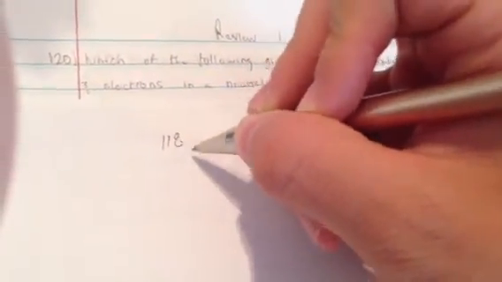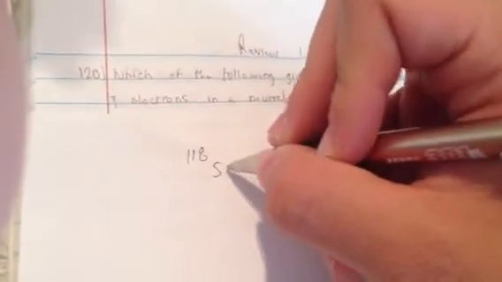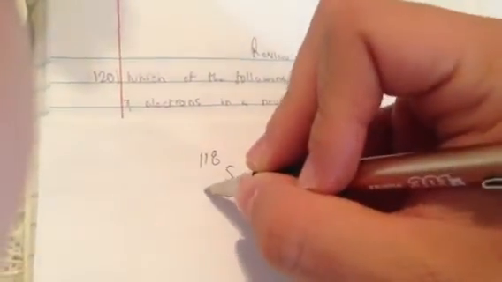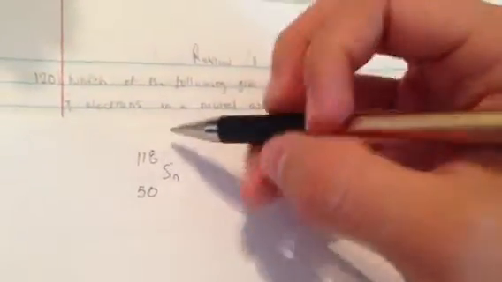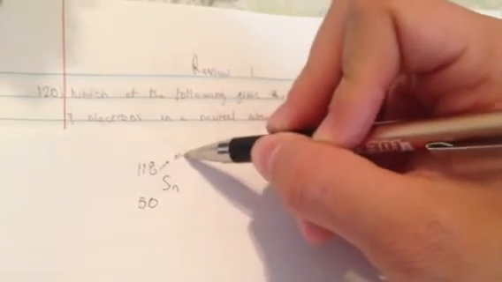So first, I think it's essential to understand this notation. So we have 118, then Sn 50. So then this 118 gives us a mass.